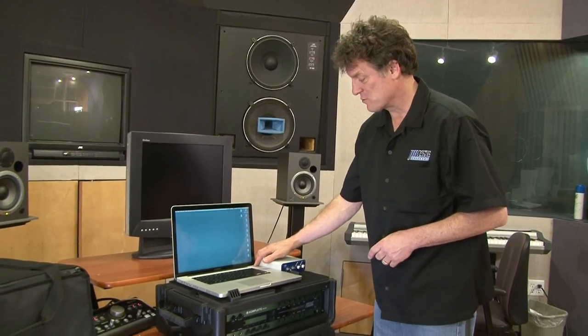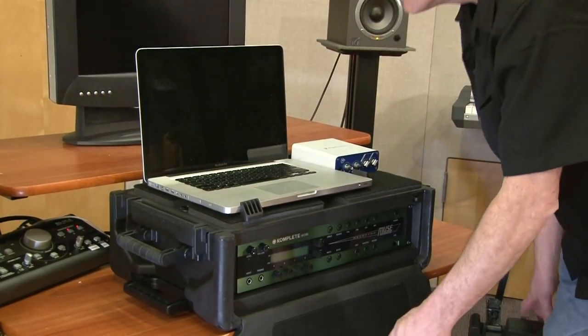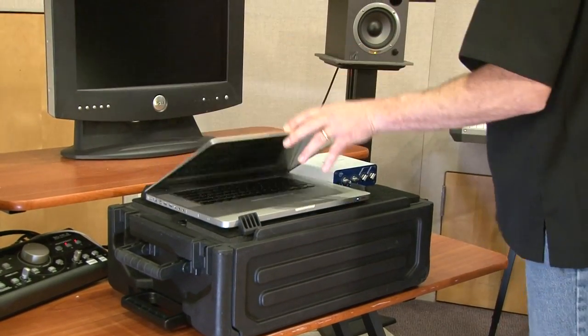But wait, there's one more thing. The Receptor is just as portable as your laptop computer.